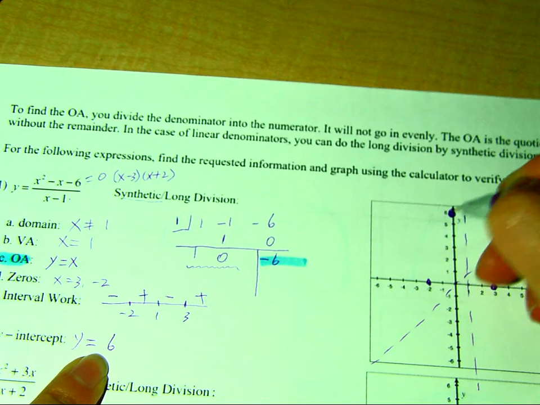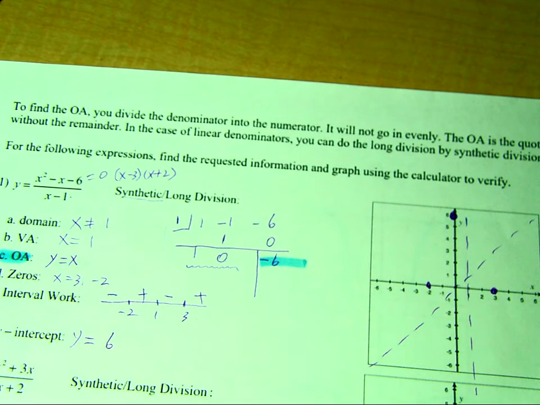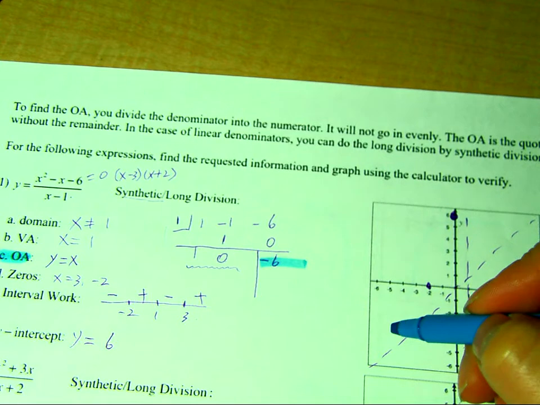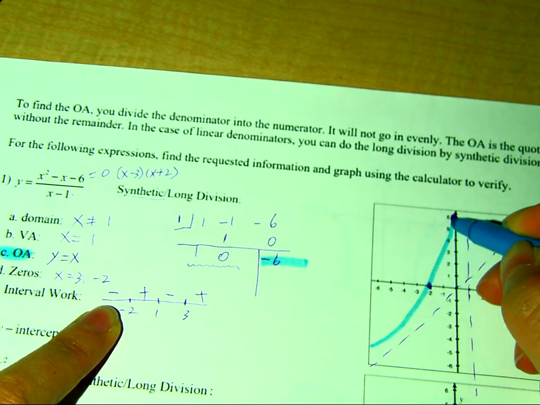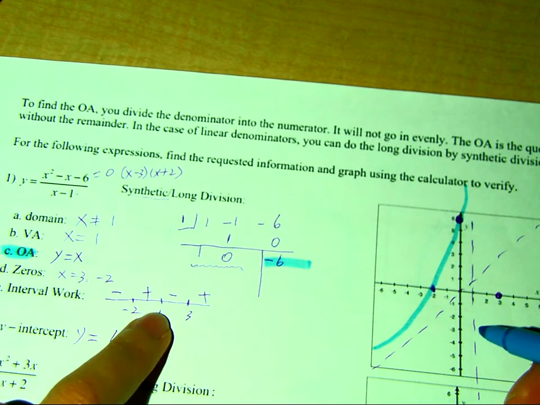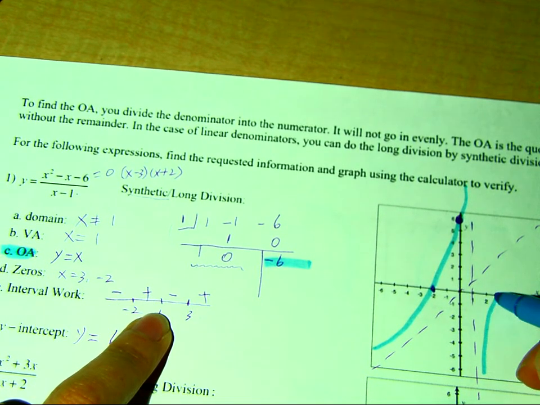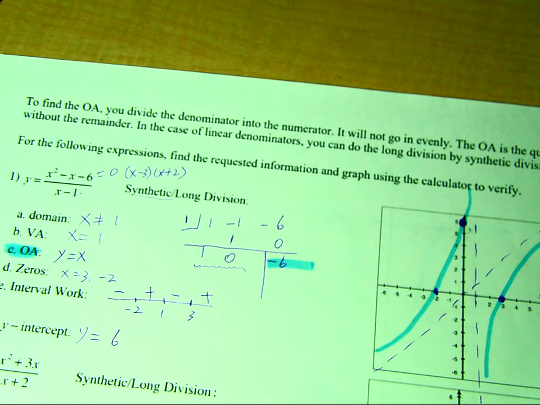That's all you need. And then that's the graph. So we can use a calculator, or you're able to do it this way. Negative, below, cross this point, going up. And then after 1, negative, cross this point, and approach this line. That's how you do the top heavy.